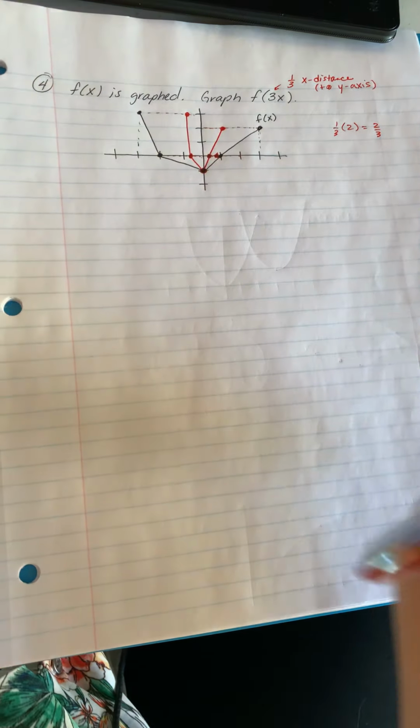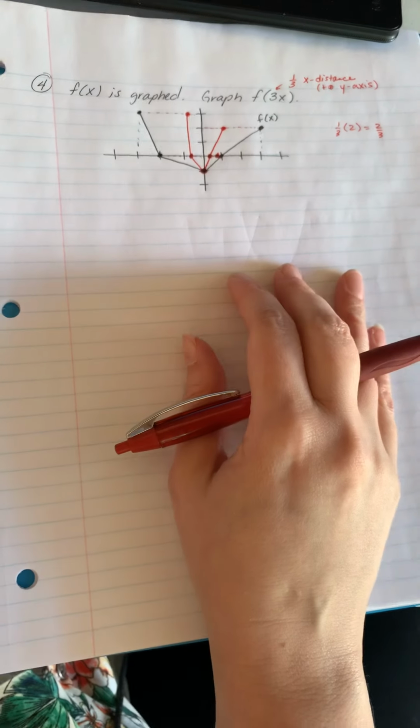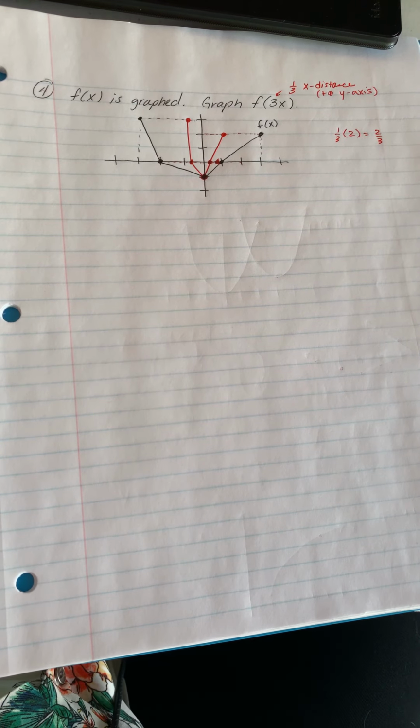See? And it looks like the same shape, with the steepness and all that. It's just a third skinnier. Okay. Now, for reals, that's it. Bye, guys.